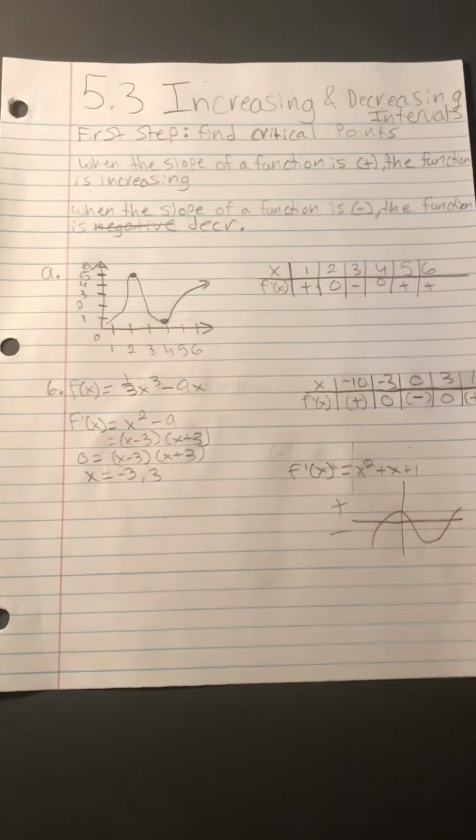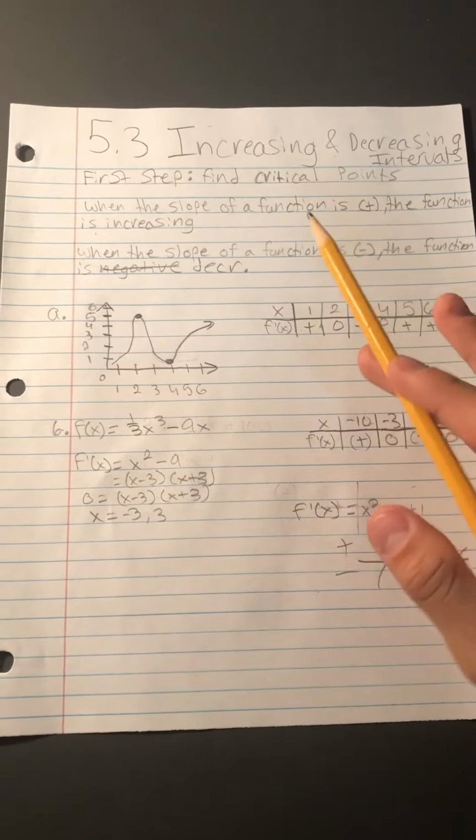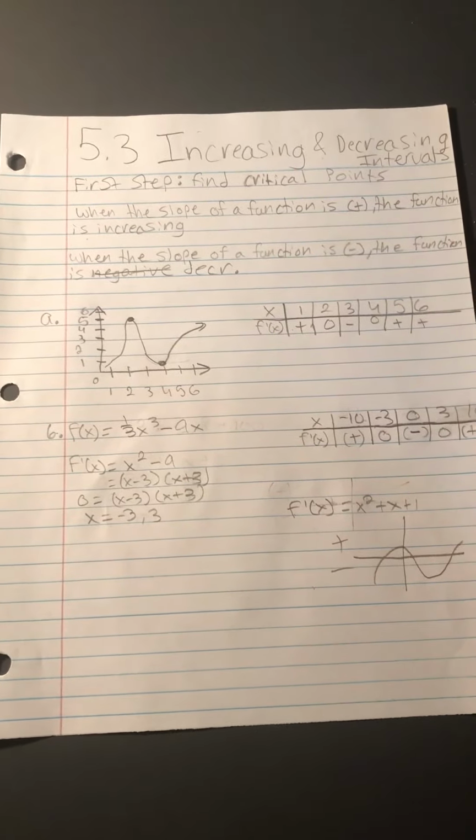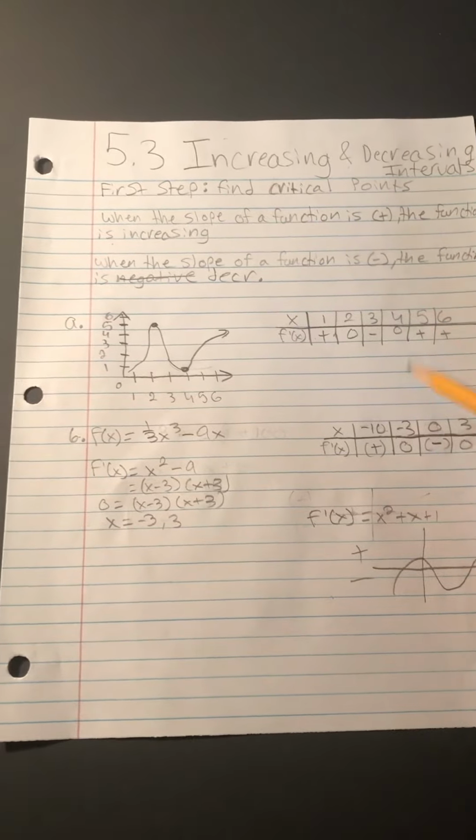Unit 5.3, increasing and decreasing intervals. The first step is to find critical points. When the slope of a function is positive, the function is increasing. When the slope of a function is negative, the function is decreasing.